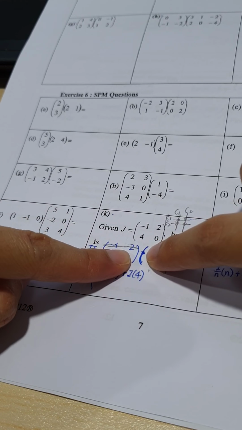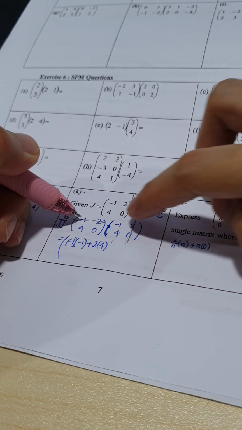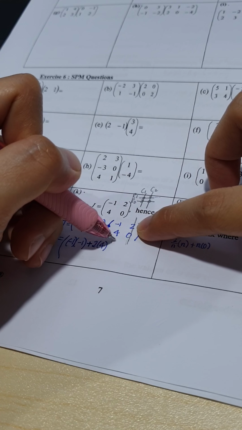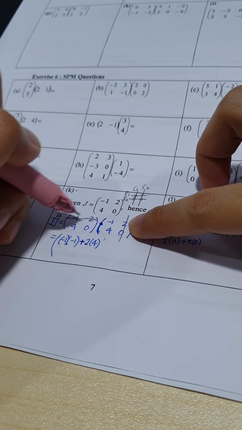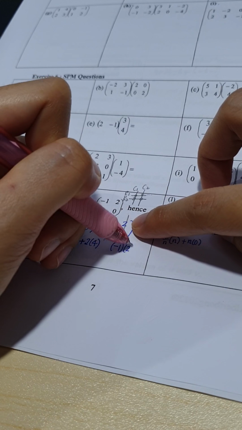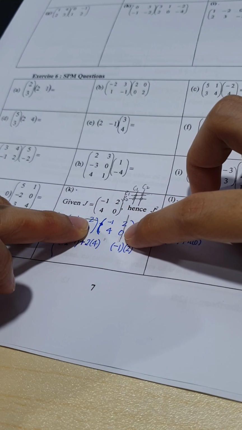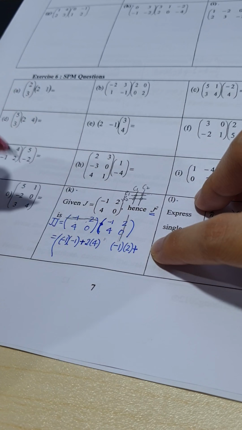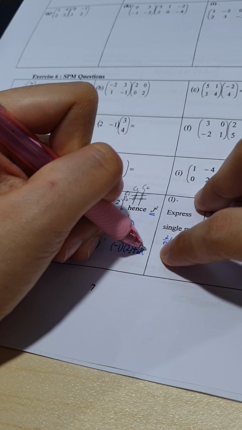The rest of the numbers you don't see first. So -1 times with 2. Leave some space here. Don't confuse yourself. There are 2 and 0. What do you do? Continue. Use plus 2 times 0.